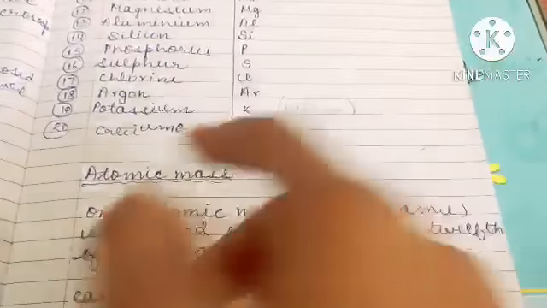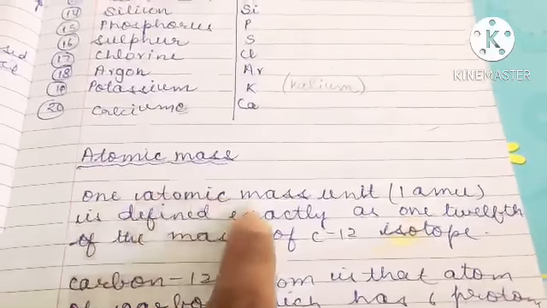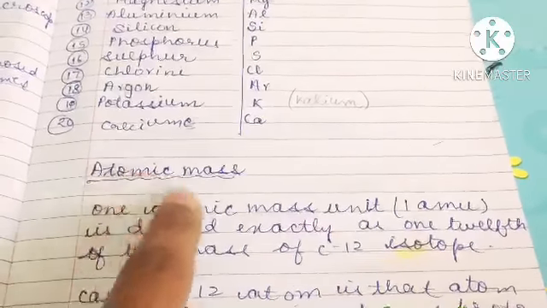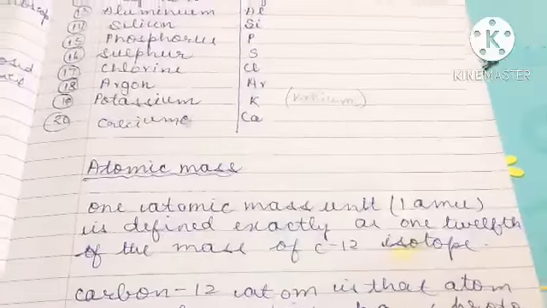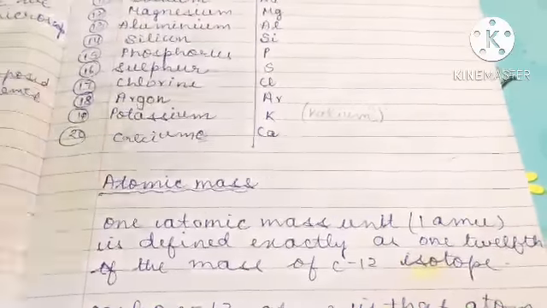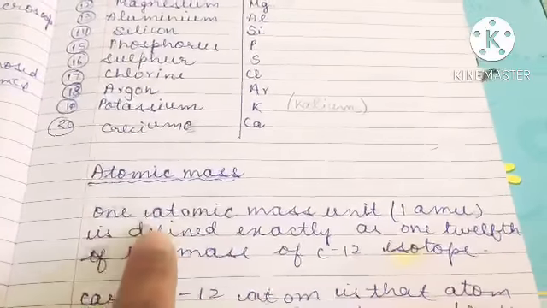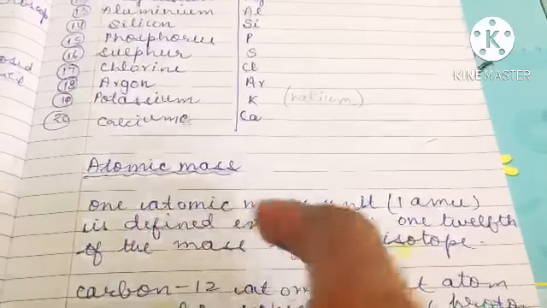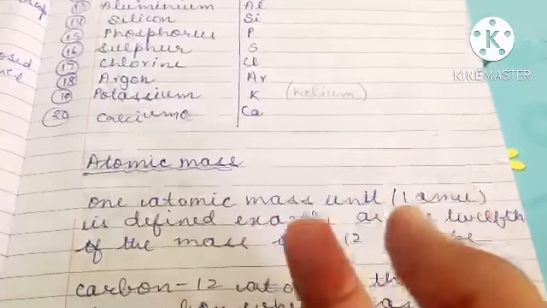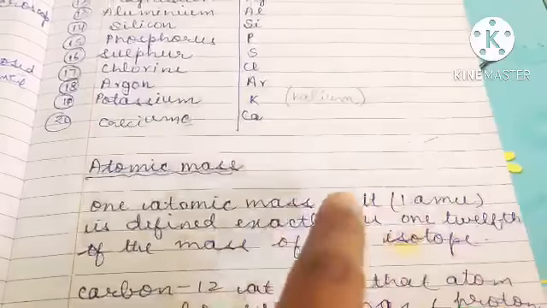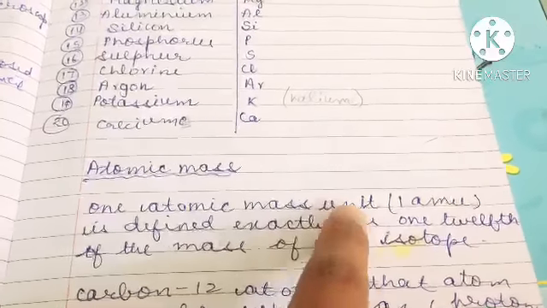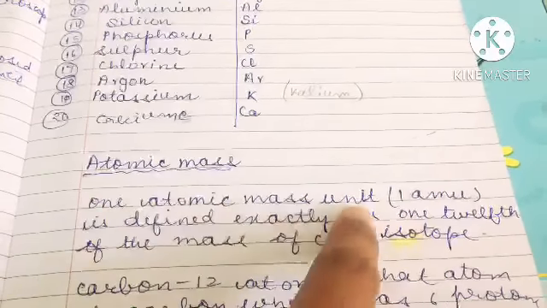Now afterwards we have atomic mass. What is the meaning of atomic mass? First of all you should know what atomic mass is. Atomic mass is the mass of an atom, as the name suggests. One atomic mass unit, we just take it as a basic unit, like kilogram is also a unit, so that's why I have put unit here. Now this atomic mass unit is also called AMU.